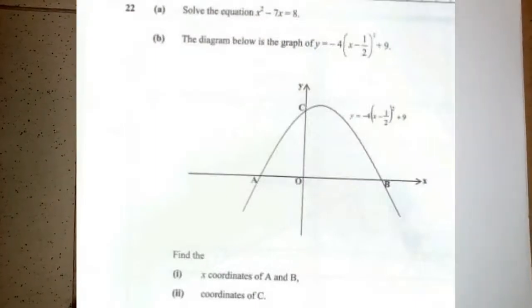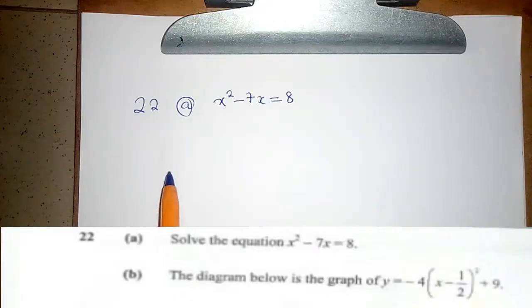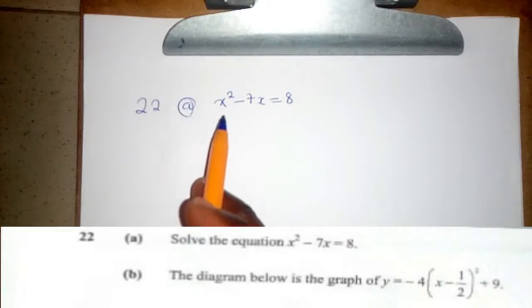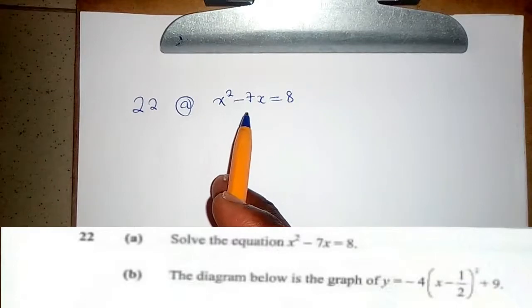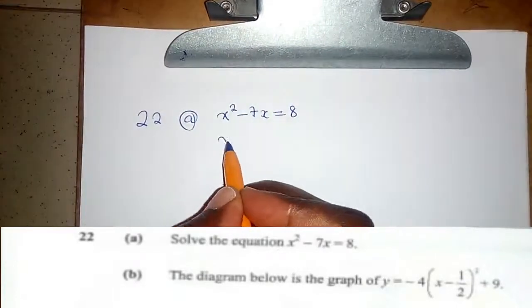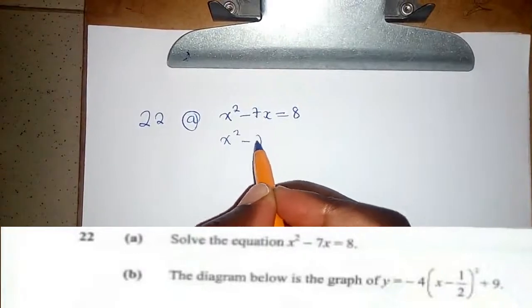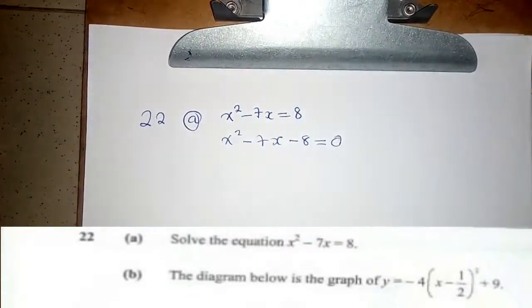His name is Lawrence. Lawrence, for you to answer this question, you must first know that you are dealing with a quadratic equation. And now check, is this quadratic equation in standard form? No, you first must put it in standard form. So it will look like this. So this is now in standard form.